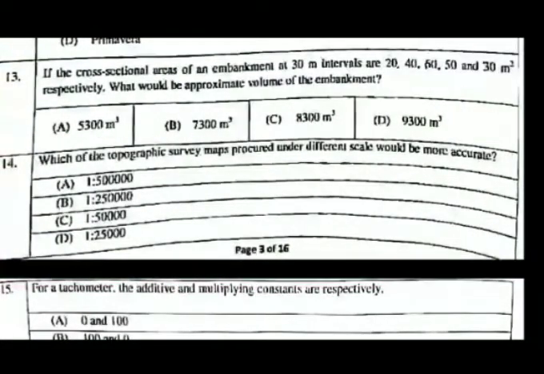Next question is, which of the topographic survey maps procured under different scales would be more accurate? And the right answer for this question is 1:25,000. Option D is the correct answer. Next question is, for a tachometer, the additive and multiplying constants are respectively, and the answer would be option A, 0 and 100.